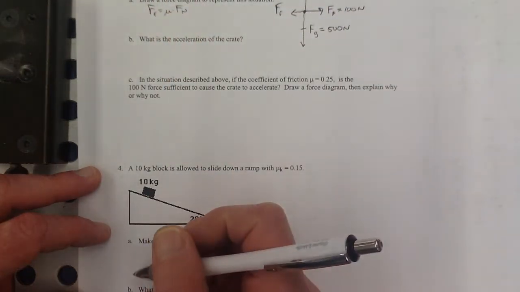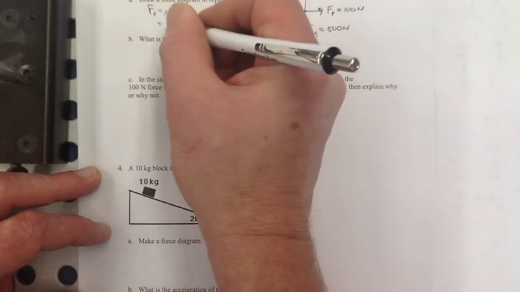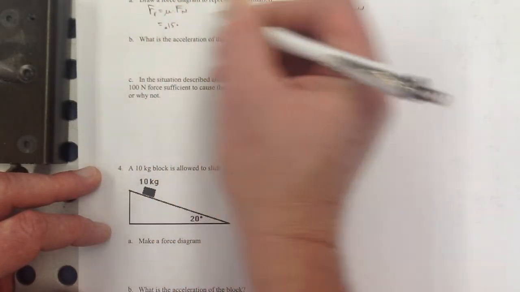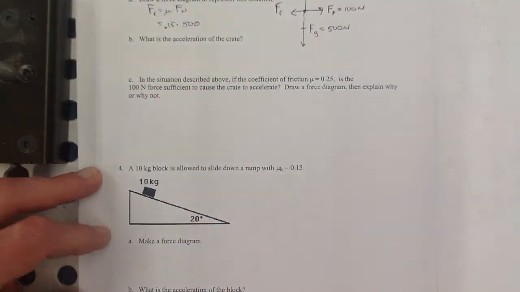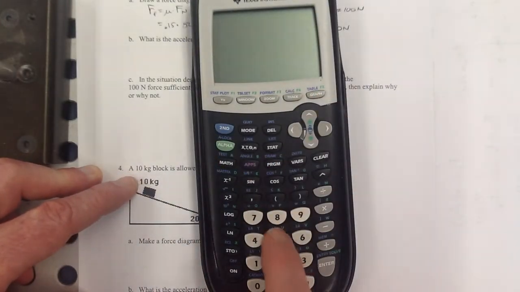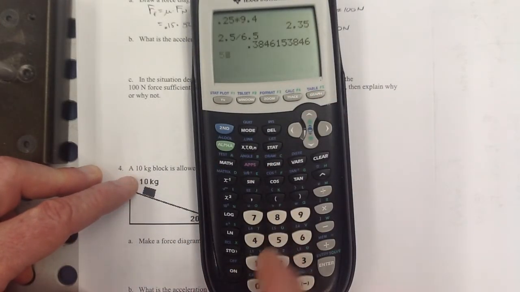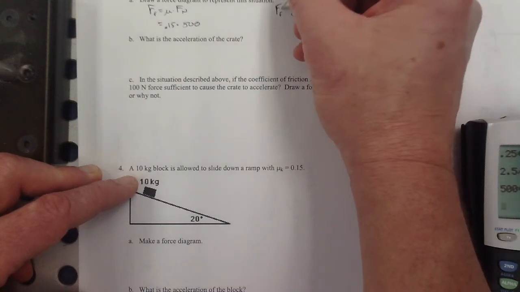That's how we find the force of friction. So the force of friction here is going to be equal to mu, which is 0.15, times the normal force, which is 500. What's that? 500 times 0.15, 75 newtons.